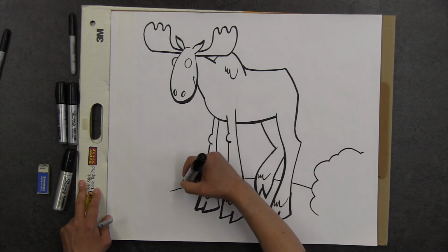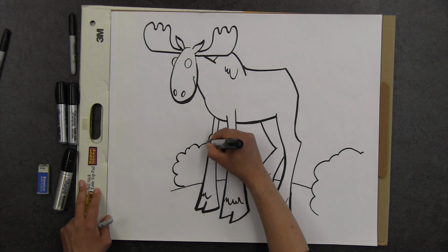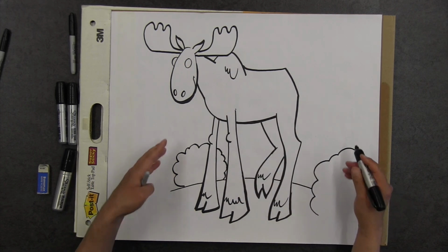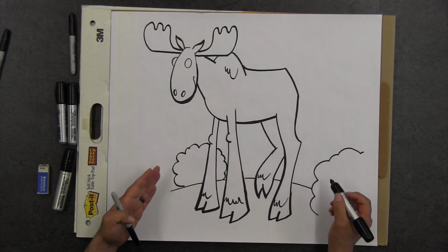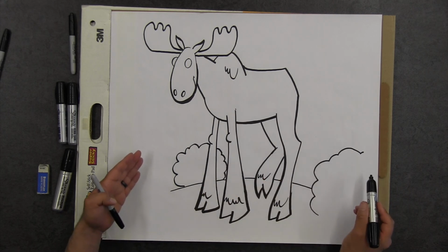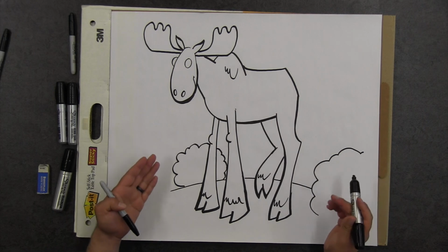Like this, maybe a bush back in here. Something like that. So we got a little area, a little foliage where my moose is walking. We can even add another hillside if you wanted, all kinds of fun stuff. But it's nice to have your figure grounded.